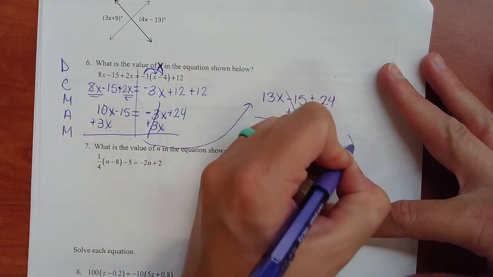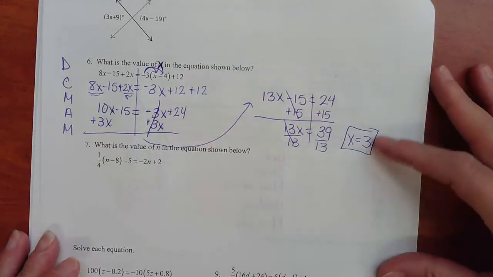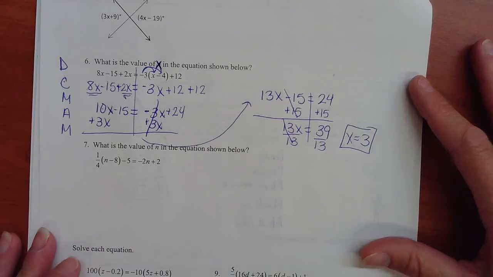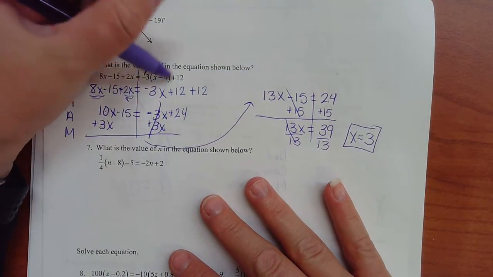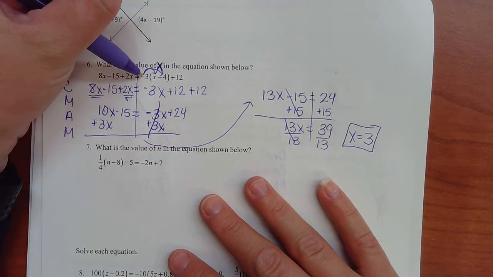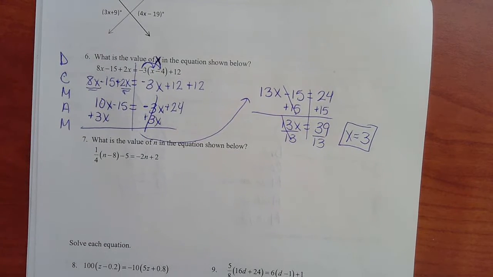Yes, this one has a lot of steps, and you will have some on your assignment that are this lengthy. So if you do end up getting them wrong, or if GoFormative tells you that they're wrong, go back and just check each step. Most of the time it happens here with the distributing, and maybe you added them instead of multiplied. So just kind of be careful with that.